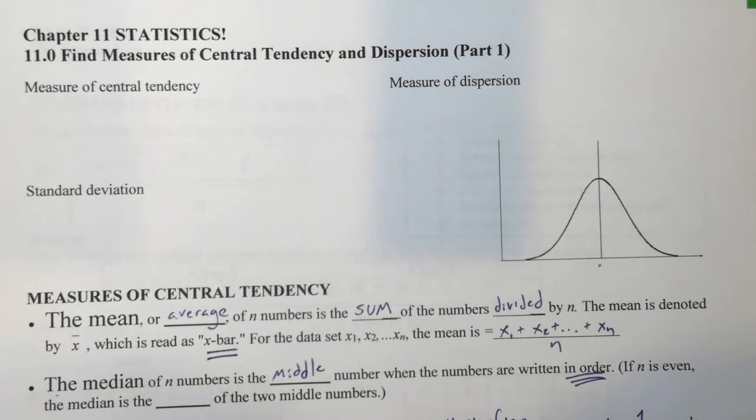Today what I wanted to do is get started on chapter 11, which is going to be our statistics chapter. And so we are going to get started on section 11.0, which is actually a section that you can't find in your book, but it's going to cover some basics that you are really going to need to make sure you're familiar with before we start diving into the topics that you can find in your textbook. Most of this information comes from Algebra 1, which was a couple of years ago, so you might want a little refresher.